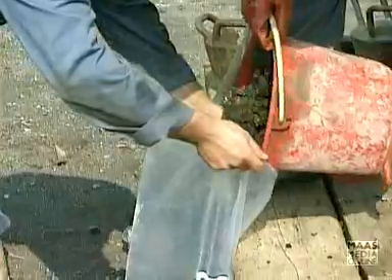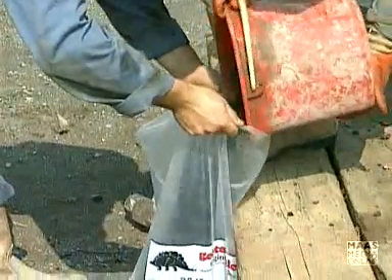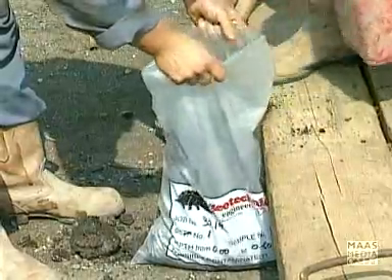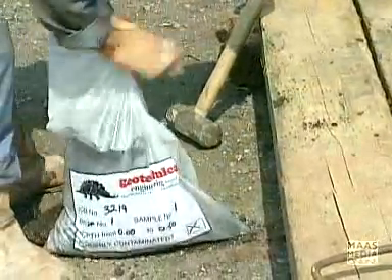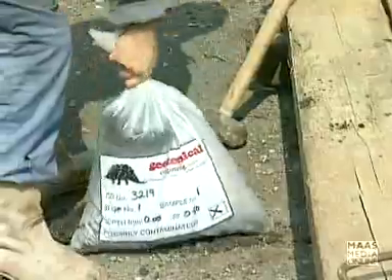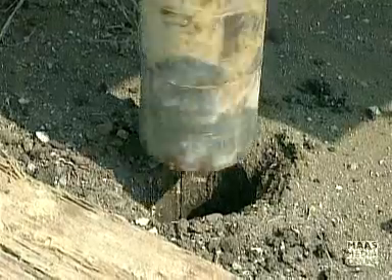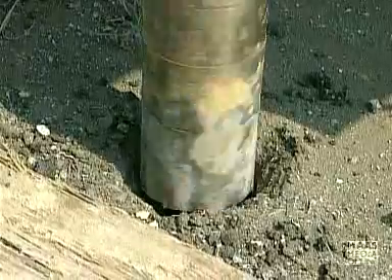As with all sampling, care is taken to make sure the sample bag is properly labelled. The standpipe is driven down further.